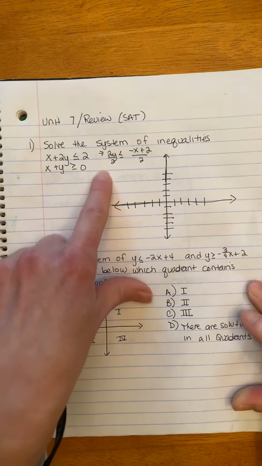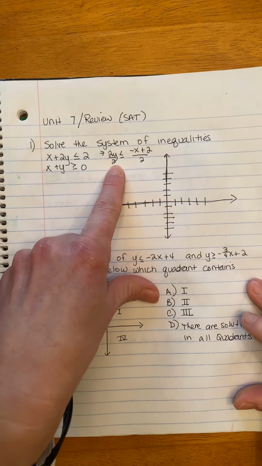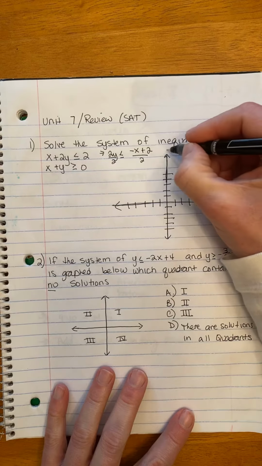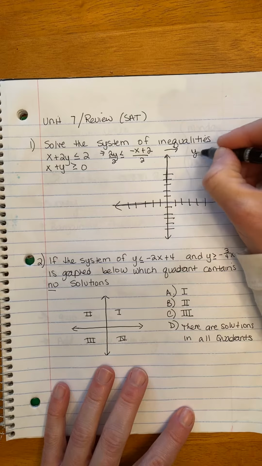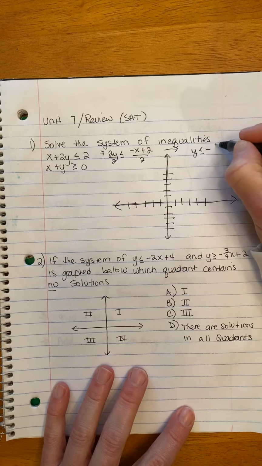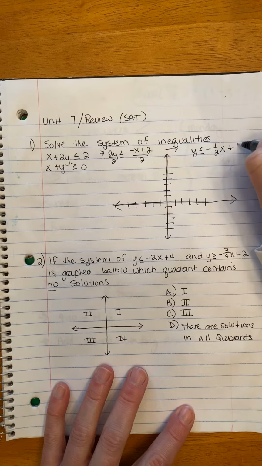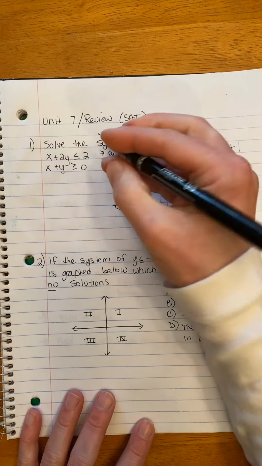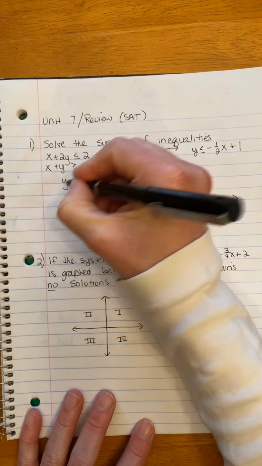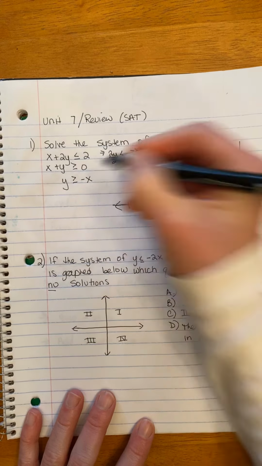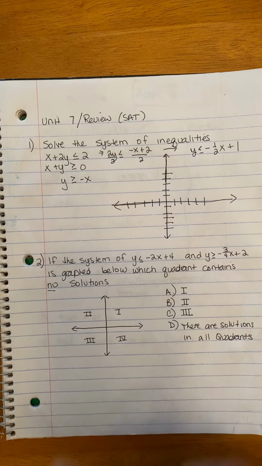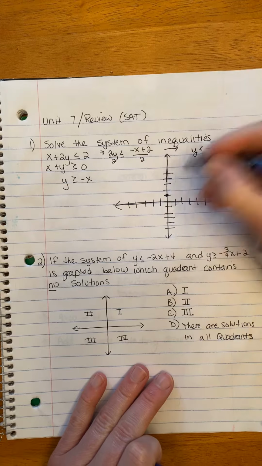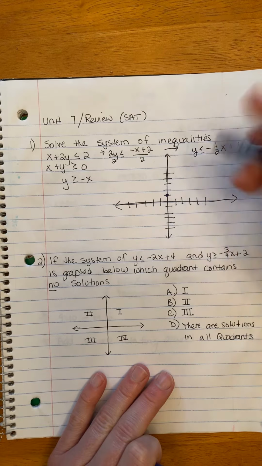Be really, really careful, because if you divide by a negative number, you would have to flip the inequality symbol around. I do not divide by a negative number, so I do not have to flip it. It's y is less than or equal to negative 1/2 x plus 1. Solving the second inequality, I subtract x from both sides, and I get y is greater than or equal to negative x. So for our top inequality, this has a y-intercept of 1 and a slope of negative 1/2, and it is a solid line.